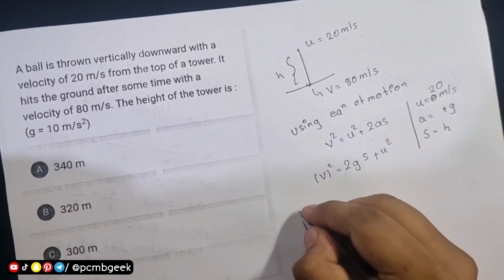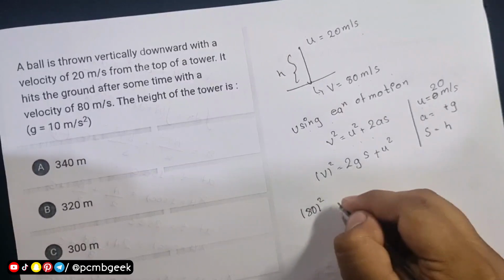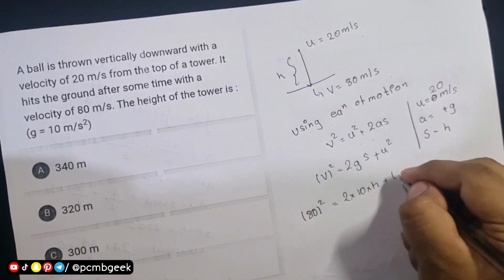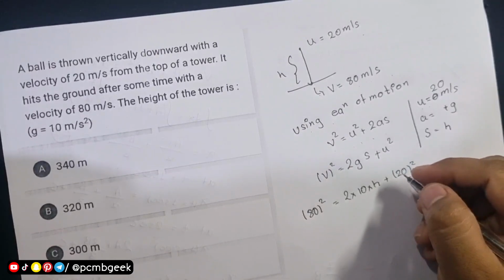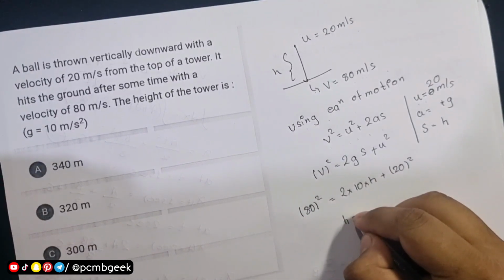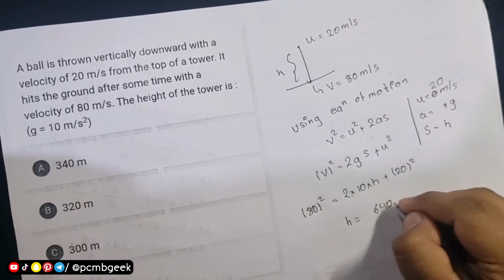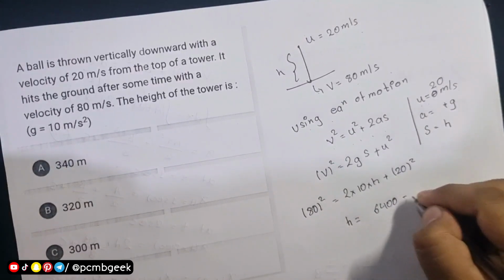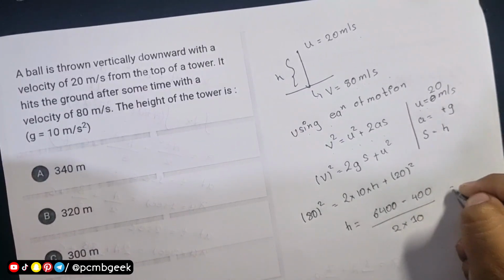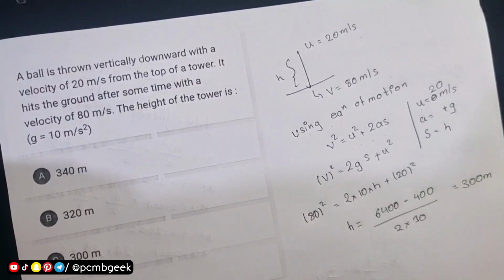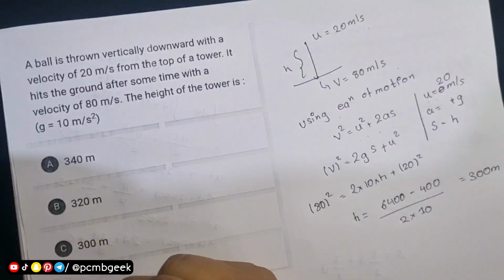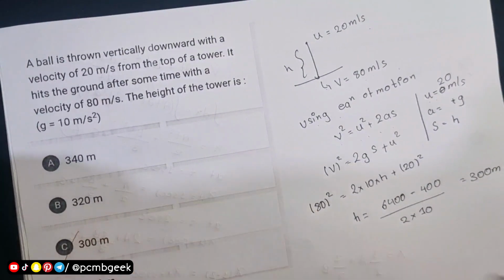If you simply substitute the values, 80 square equals 2 times 10 multiplied by h plus 20 square. If we simply solve for h, h equals 6400 subtracted with 400 divided by 2 times 10, we get 300 meters. That means the height of the tower from which the ball is thrown is 300 meters, which is option number C.